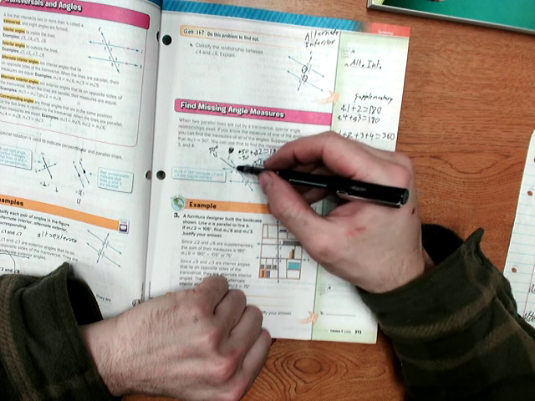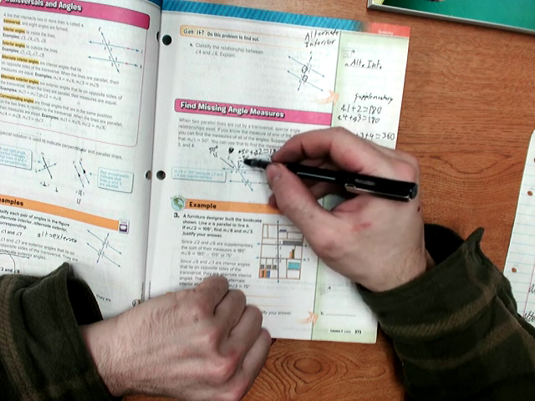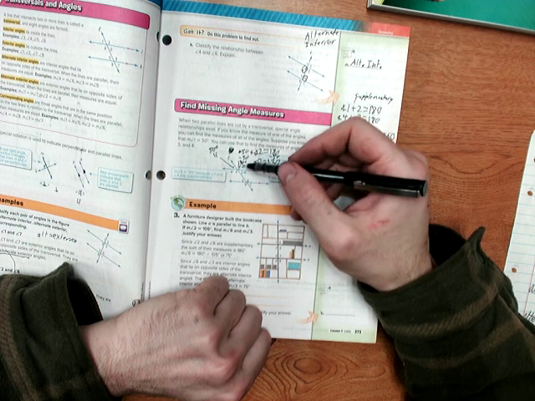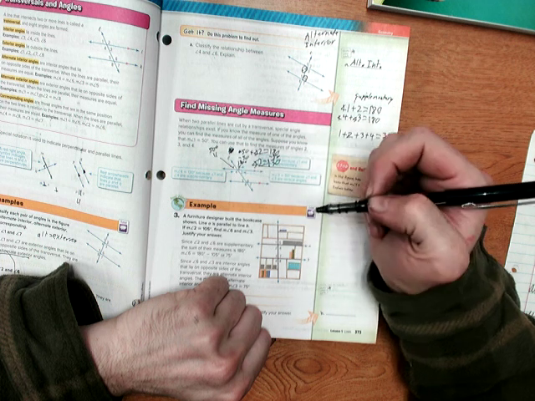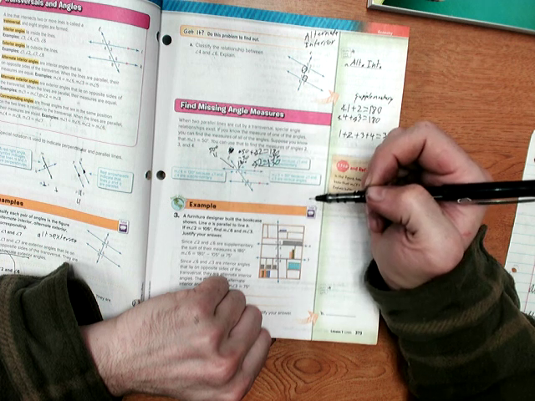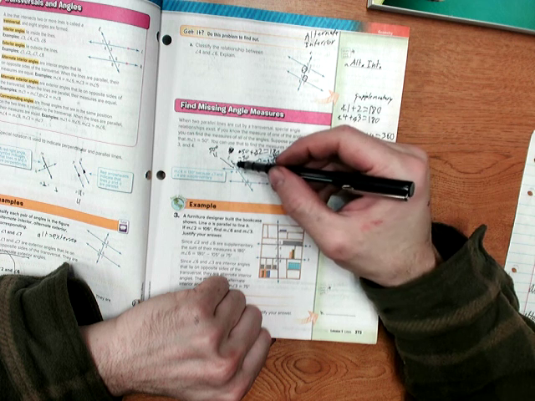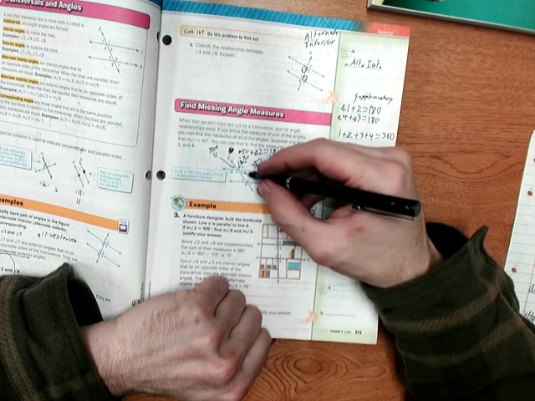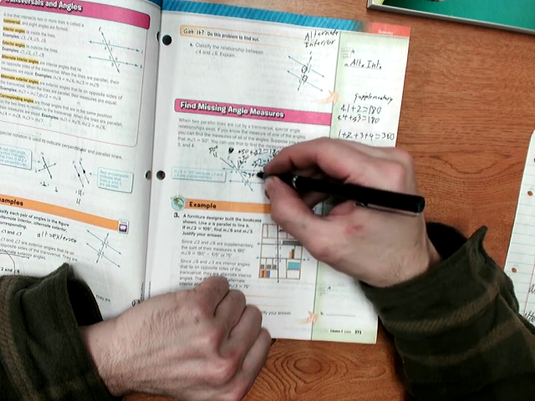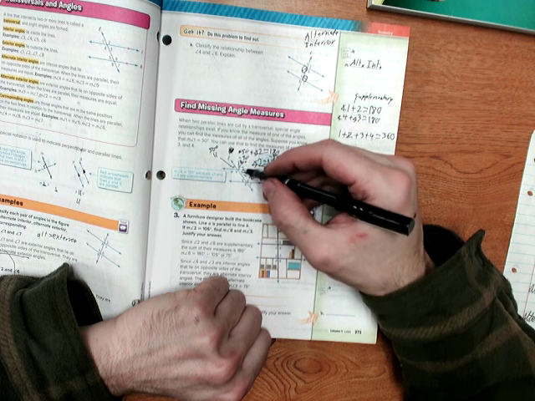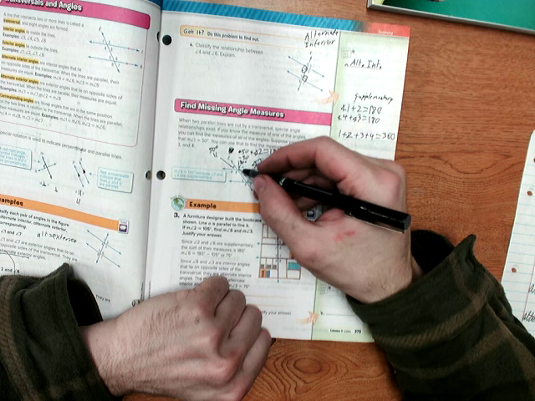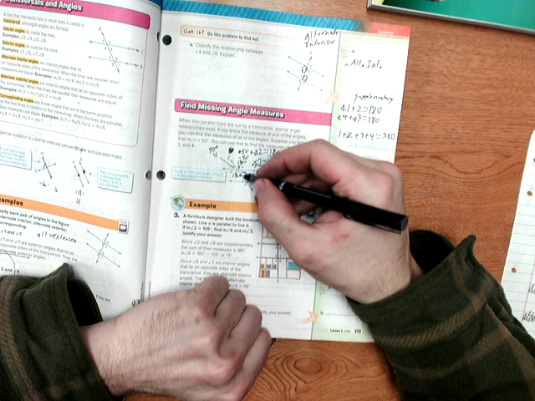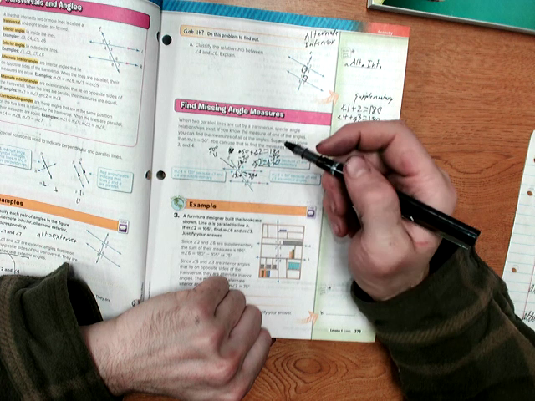Now that we have angle 1 equals 50 and angle 2 equals 130 degrees, we can use the relationships to figure out the rest of them. So 1 and 3 have to be the same because they are opposite angles, which means that 3 is 50 degrees, and 2 and 4 have to be the same because 2 and 4 are both 130 degrees.